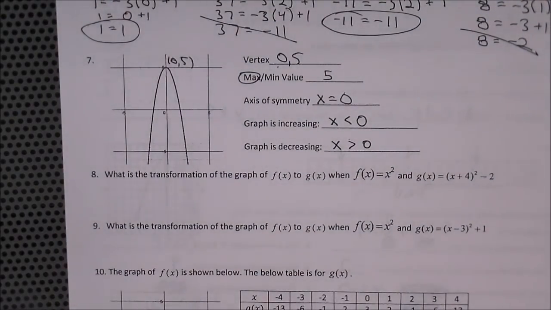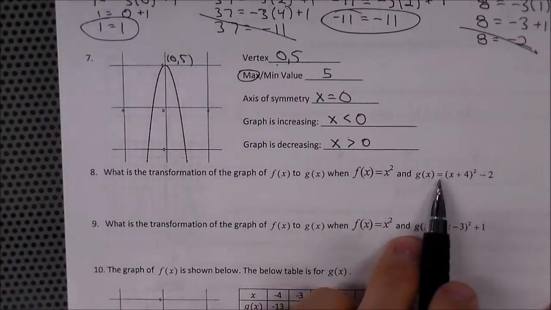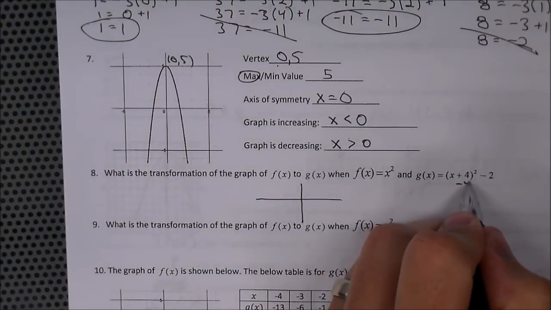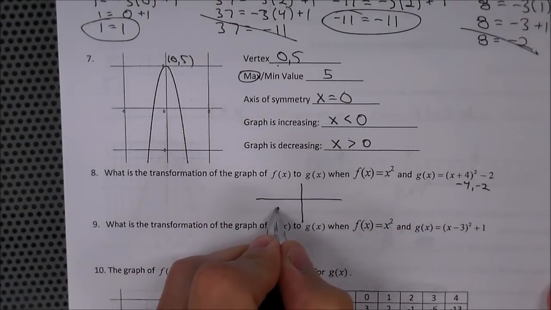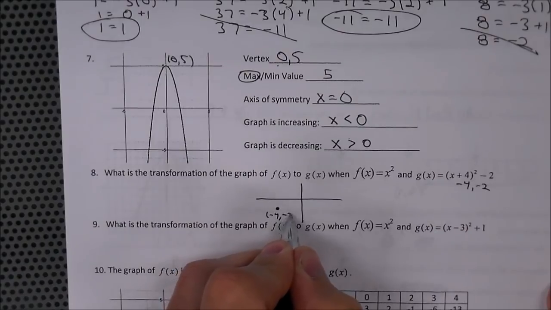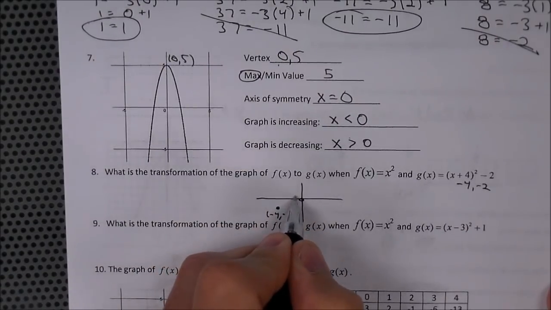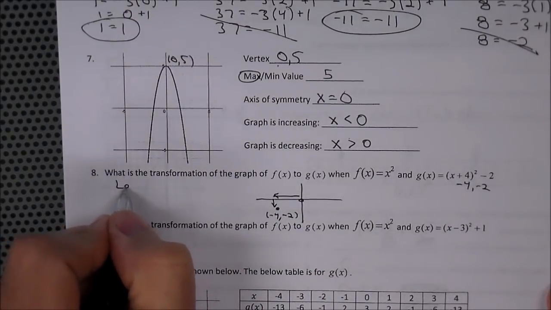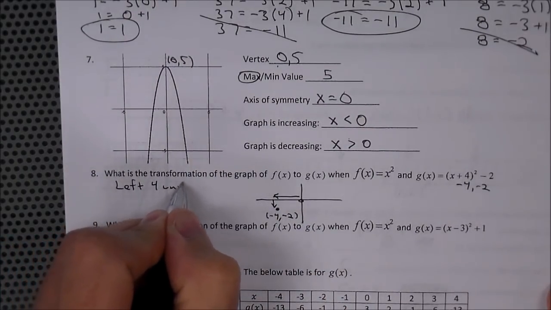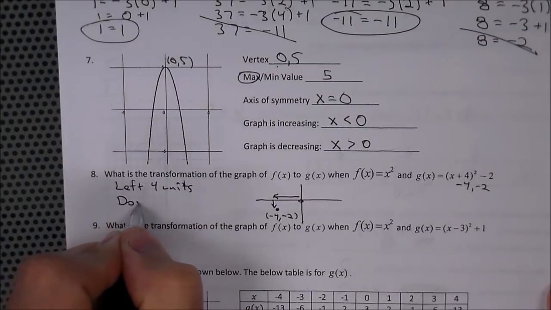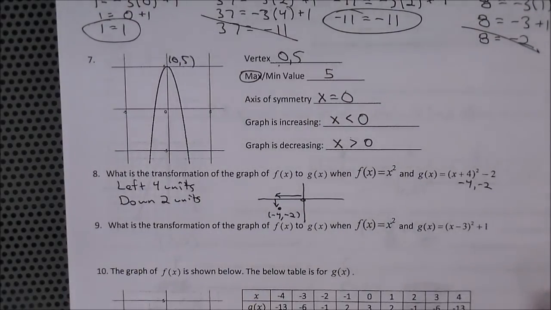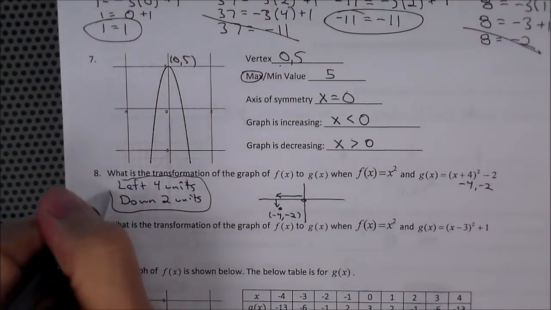For number 8, we have to describe the transformation from f of x to g of x. Now if we look at g of x, it has a vertex at negative 4, negative 2. So that's right here. Now it starts at 0, 0. So if we described the transformation, we went left and then down. So we went left 4 units and down 2 units. Everything else stayed. We did not change the steepness of the graph or the direction that it opened. So this is our transformation from one to the other.